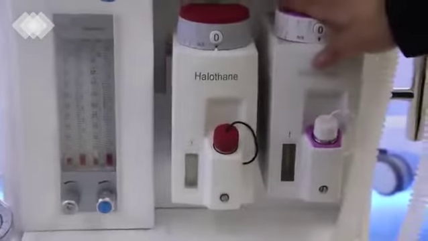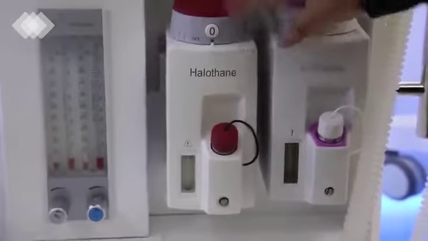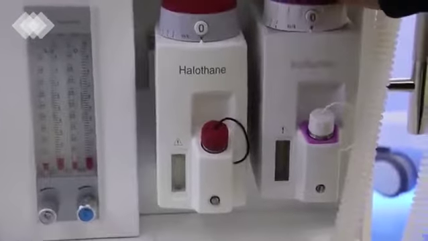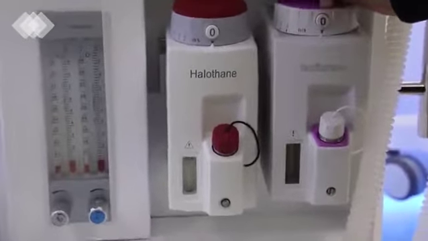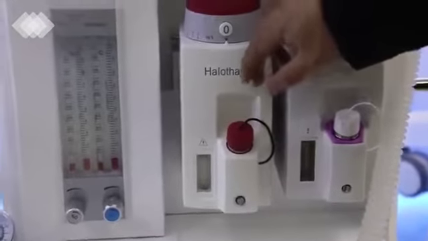And for the vaporizer here, like I have mentioned, it can be chosen from 4 vaporizers. The most frequently used are these 2, the sevoflurane and the isoflurane. And for our vaporizer, we have temperature, pressure, and flow compensation automatically. It can ensure enough breath to the patient. And also the adjusting is very easy.